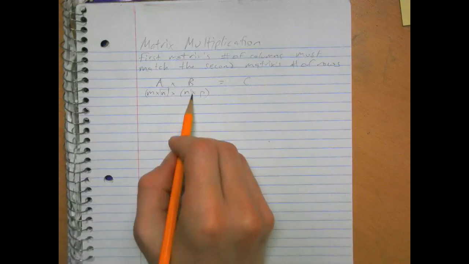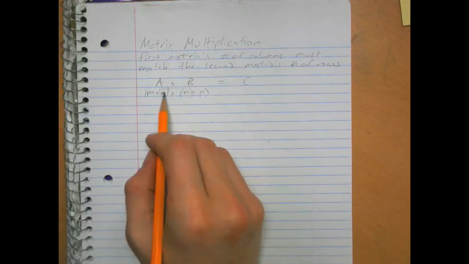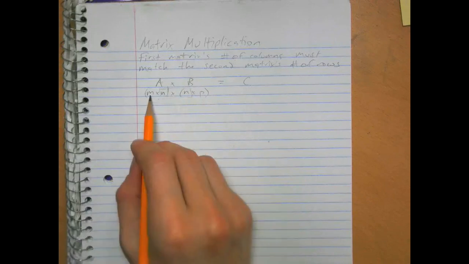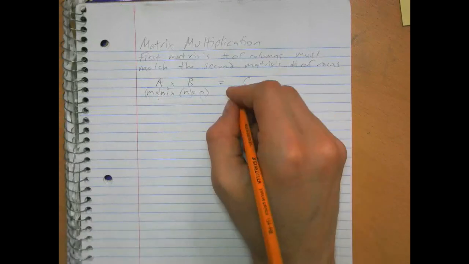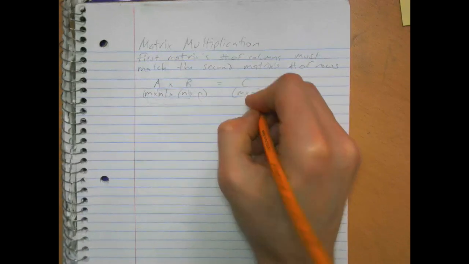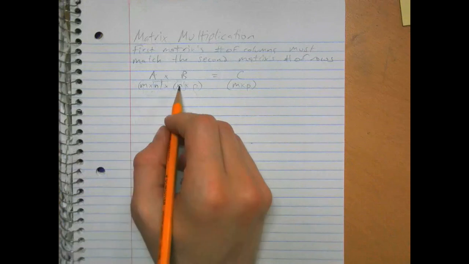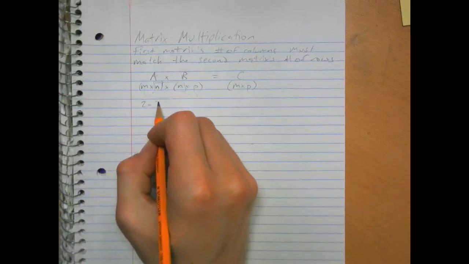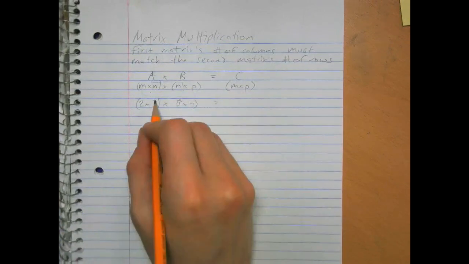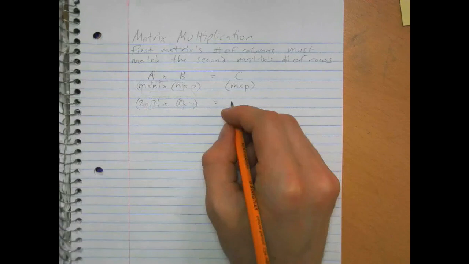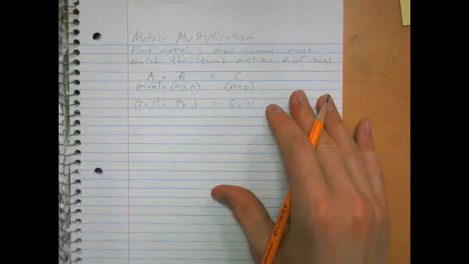So the middle ones have to match, the number of columns of the first matrix and the number of rows of the second matrix, and then the outer values, the number of rows of the first matrix and the number of columns of the second matrix, determine the dimensions of the result. So if, for example, we take a 2 by 3 times a 3 by 4, we can do that because these are both 3, but then the result would be a 2 by 4 matrix.